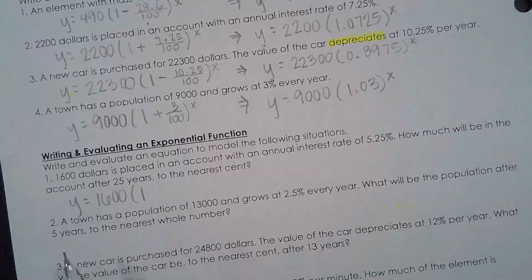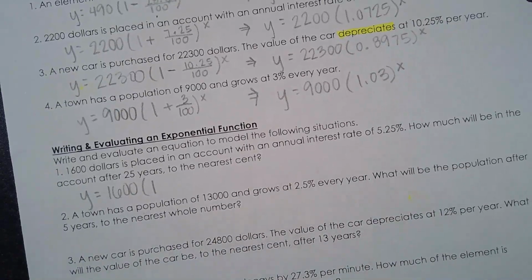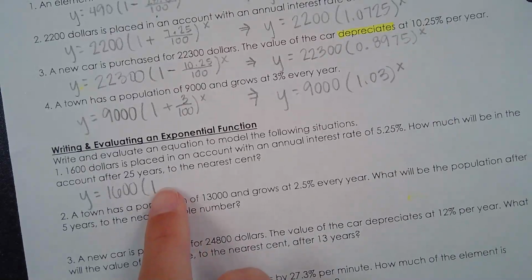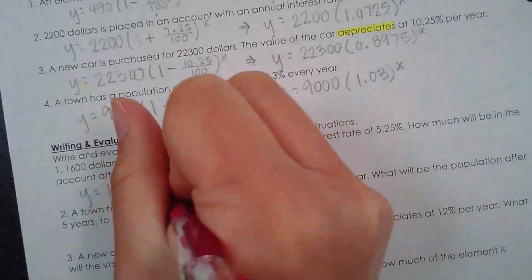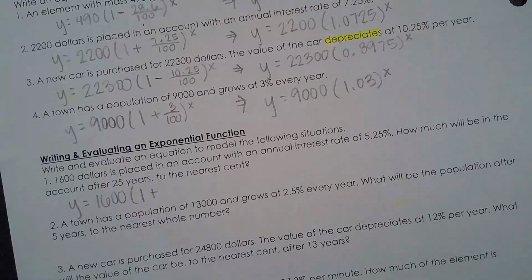So we're putting money in an account. Do you put money in the bank to earn money or to lose money? To earn money. That's why it's like an investment, right? So if you're ever talking about putting money in the bank and getting interest, that's going to be growth every time. Are we okay with that? So since it's growth, what do we need to put? 1 plus. Then for that R value, that rate, we're going to do the percent they gave us over 100.